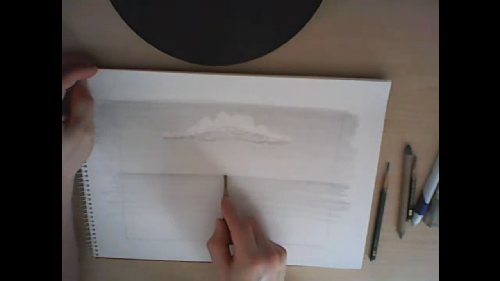Should I leave it like this? Yeah, maybe I'll leave it like that. Okay. Yeah, I'll leave it there. Let's experiment a little bit.